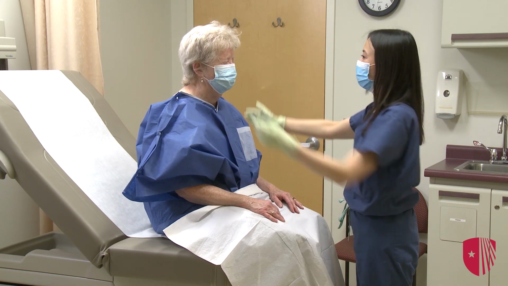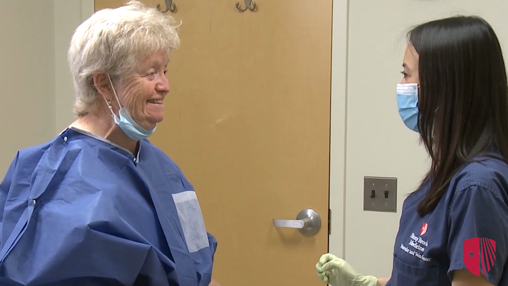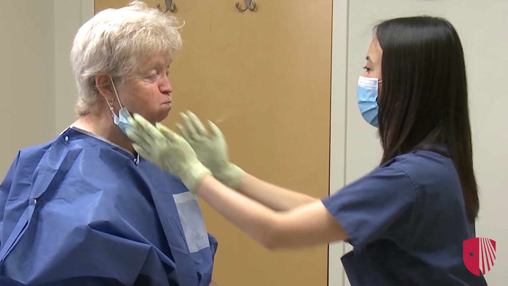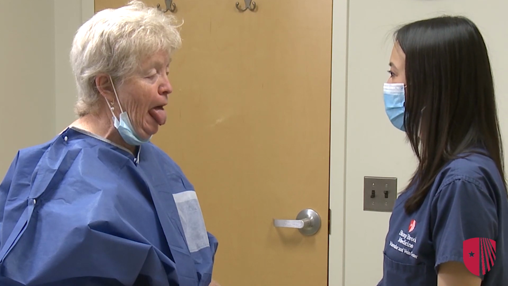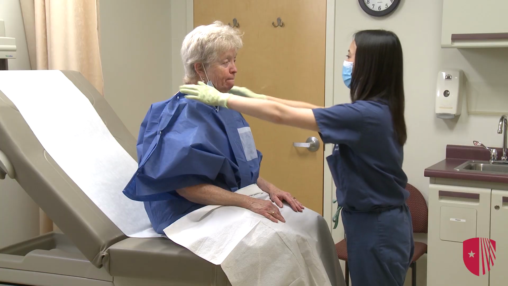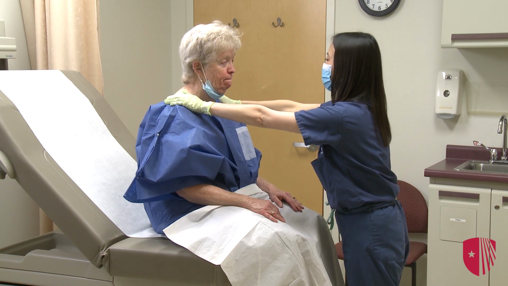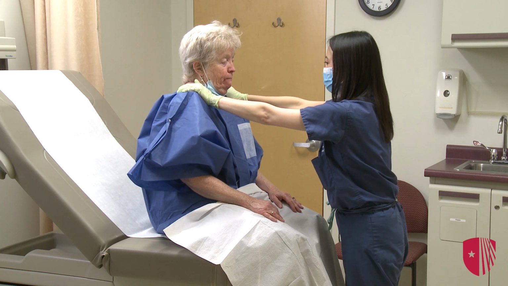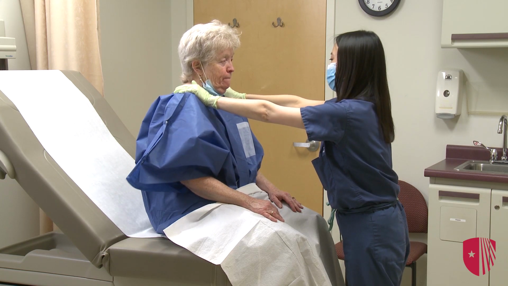Have them raise their eyebrows. Close their eyes tight and open them. Smile and puff out their cheeks. After, have the patient stick their tongue out, to the left and to the right. Put your hands on both of their shoulders. Have the patient shrug up and down and push against your resistance.